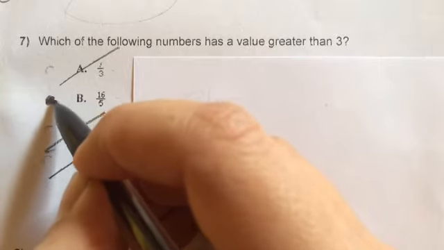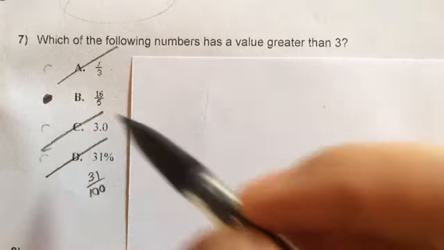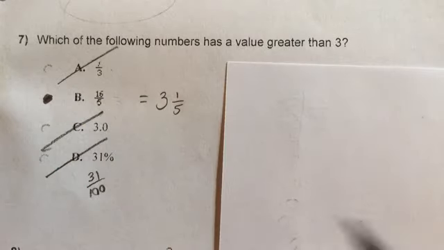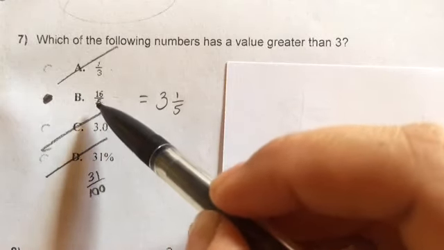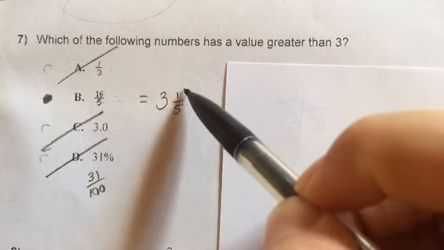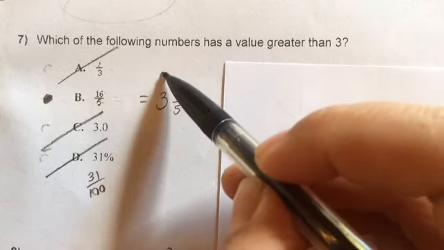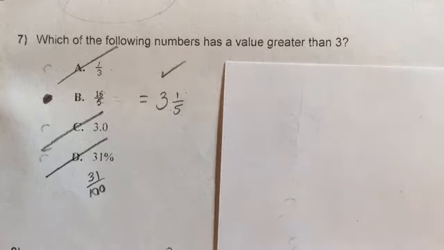But if you wanted to double check yourself and make sure you got the right answer, you could change this back to a mixed number. 5 goes into 16 3 times with 1 left over. 3 and 1/5 is a value greater than 3. So my answer checks out. I got it right.